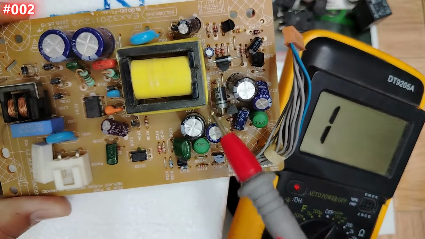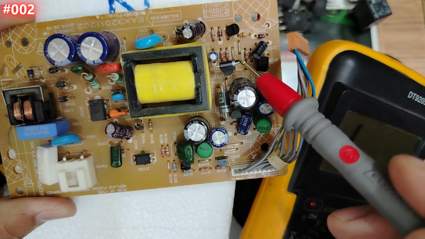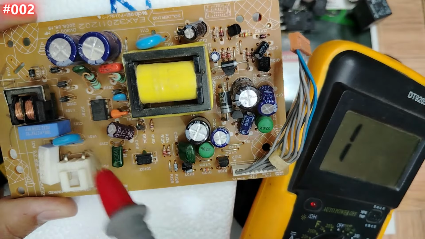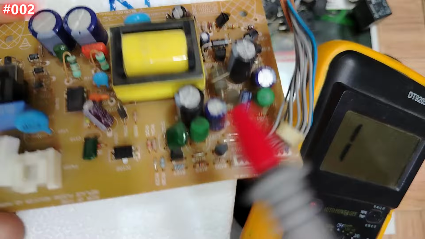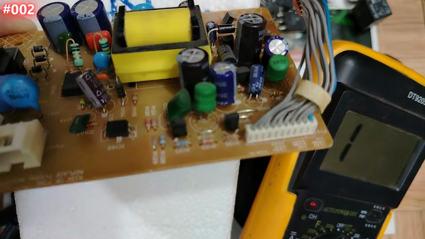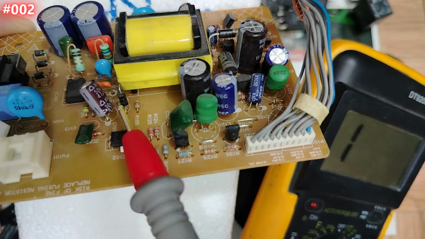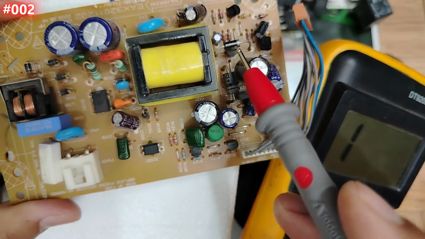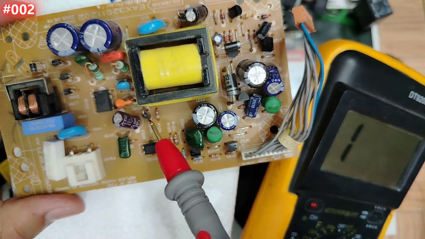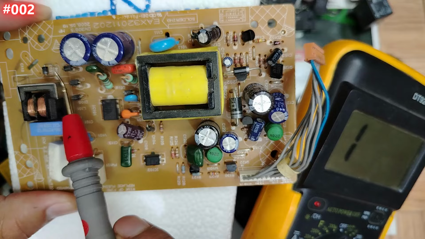For example, if you have a failed diode here in the output, never connect another diode from here. For example, you have this one bad, you connect this one, as you can see here. You find one on another board here in the input, you connect it here. No, it will damage it instantly. Those diodes are different from those diodes.